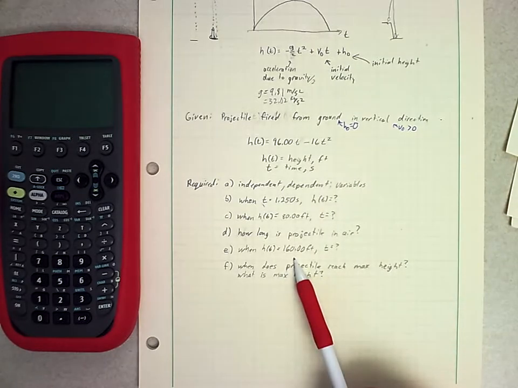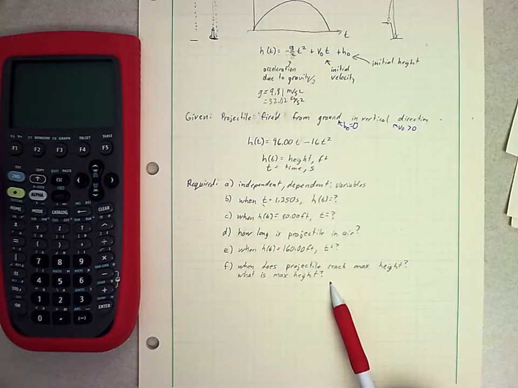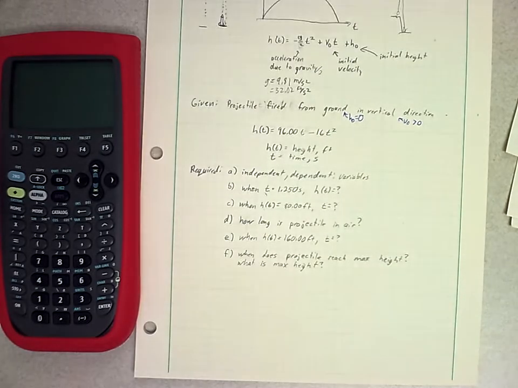When is it at a height of 160 feet? And when does the projectile reach its maximum height, and what is that maximum height? So let's start working through those problems.